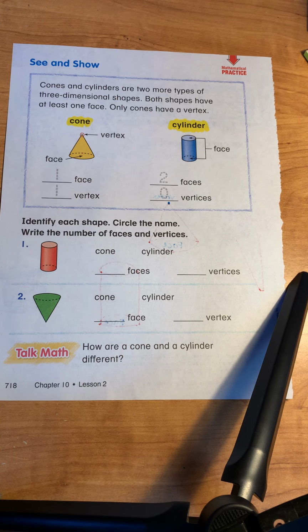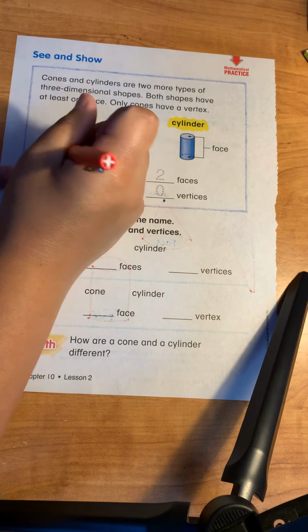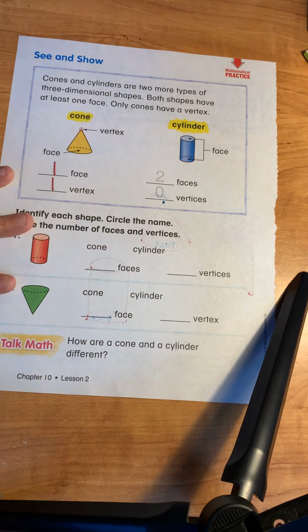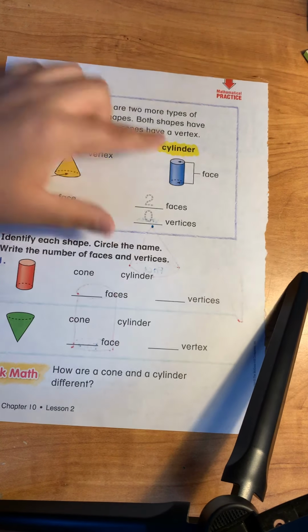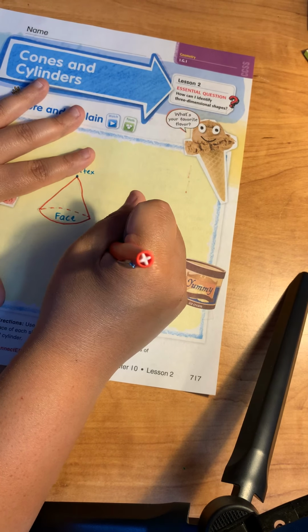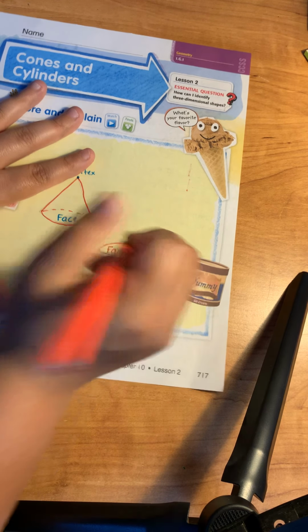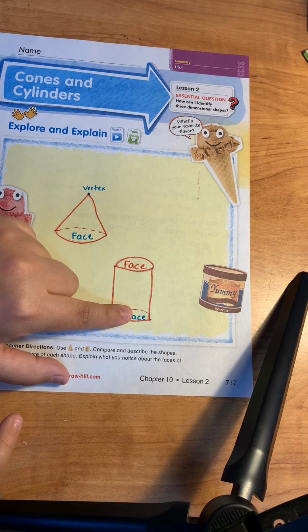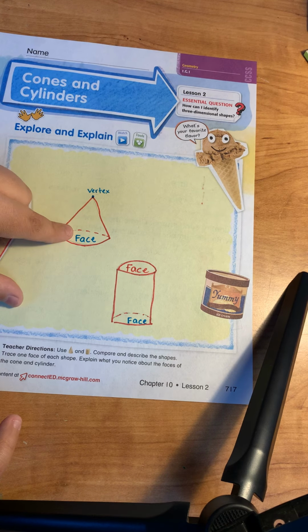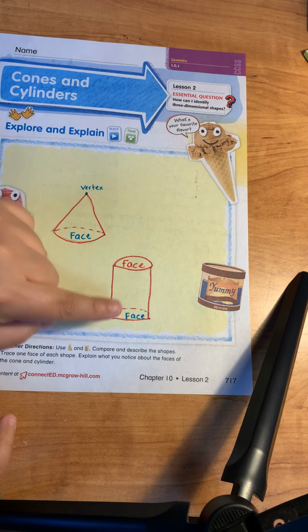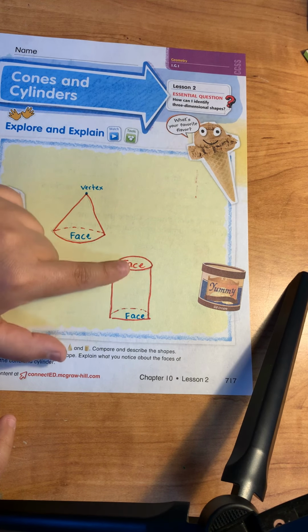So the cone has one face, and it has one vertex. Now look at this, or actually both cylinders, right? This is also a face. I forgot to write that here. Sorry. This is also a face. So cylinders have two faces. Cones only have one face. Whoops, I completely skipped that one. Sorry. So again, cylinders have two faces.